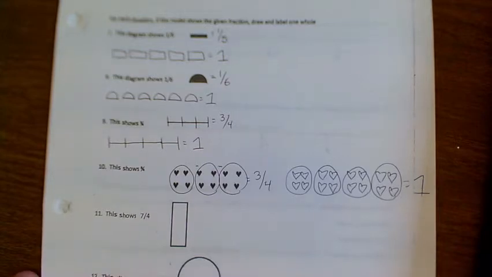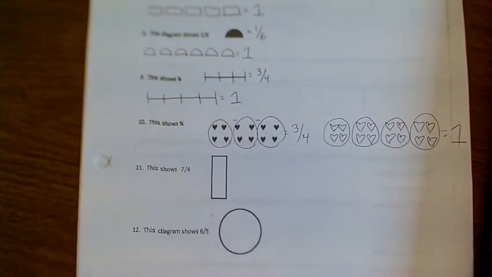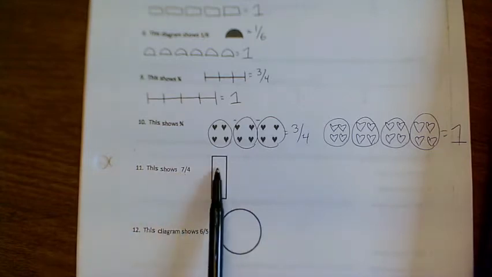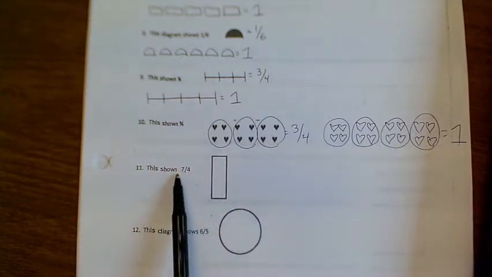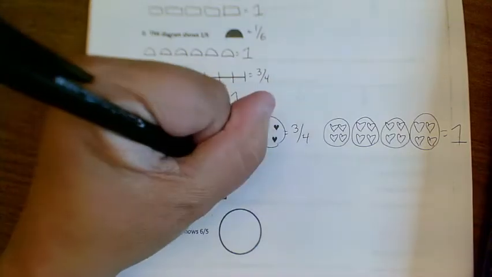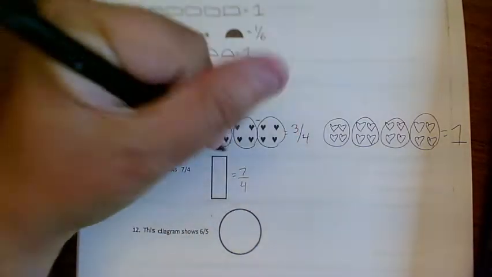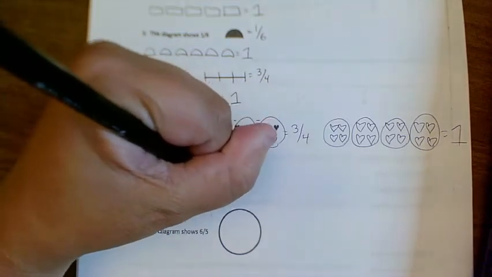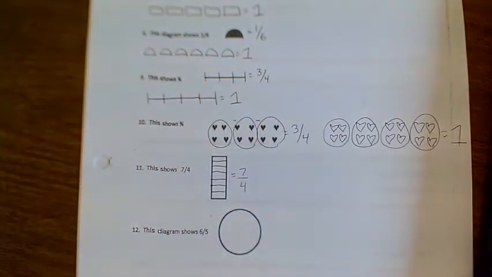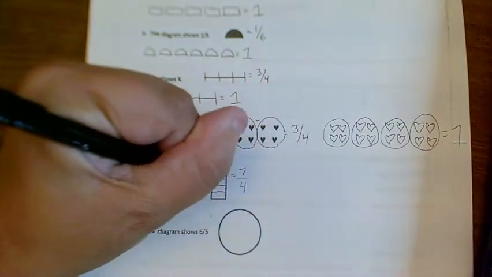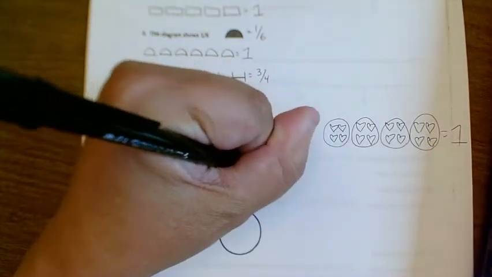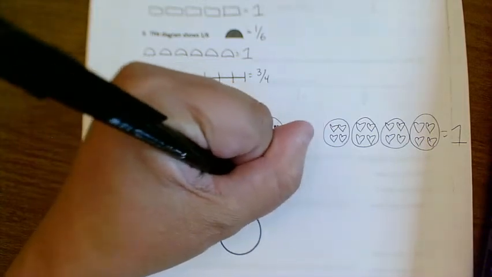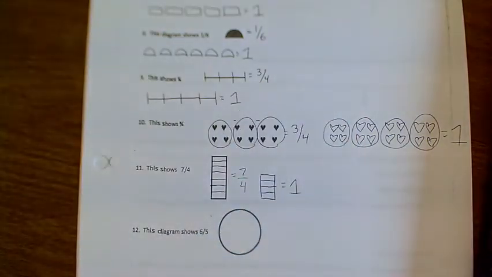All right, then 11 and 12 show improper fractions. So with 11, 7/4. So that means we know we currently have 7 pieces. So let's try this. So 1, 2, 3, 4, 5, 6, 7 equal sized pieces. But it only takes 4 of them to make the whole. So the whole, I'll try and make it the same size. So the whole should look something like that.